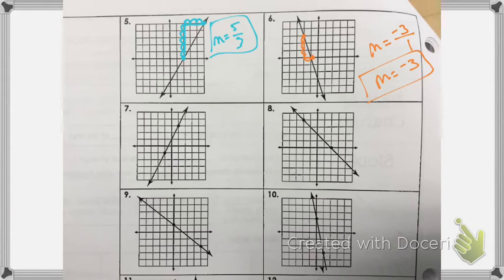Mr. Mac, for number 12, could the answer also be 3 over 2 if you use the point that is a little bit closer?